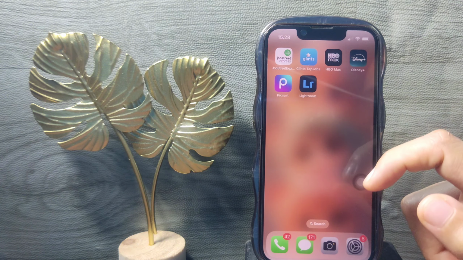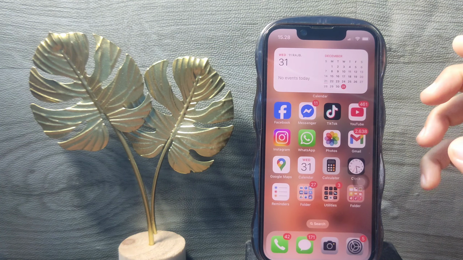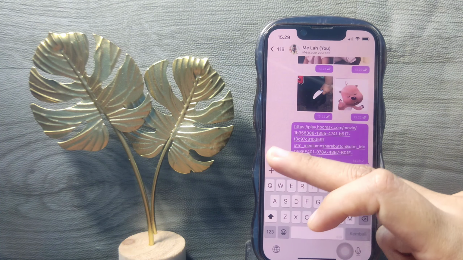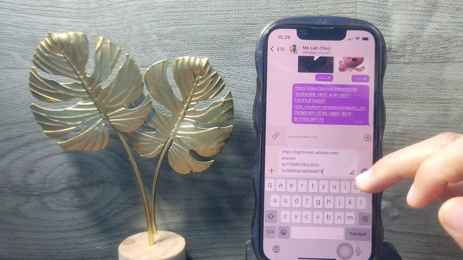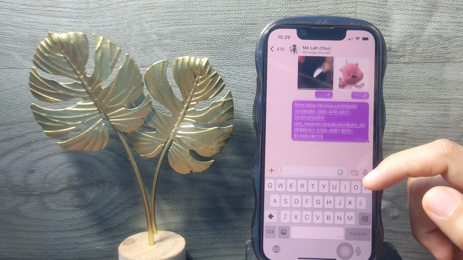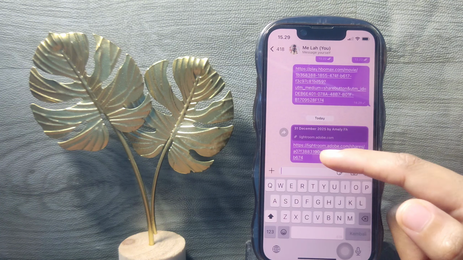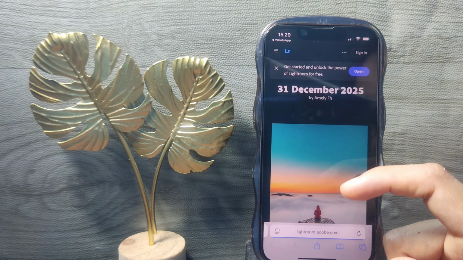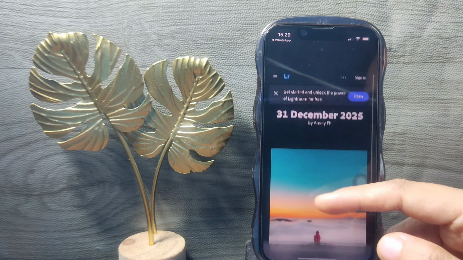And now you just have to open the contact that you want to share the link of the edited photo from Lightroom with. For example, I'm going to open my WhatsApp and choose the contact that I want to share the link with. Now you just have to paste the link over here and send it. If the contact opens this link, they will automatically get the photo that you shared before, yeah guys. It will look like this.